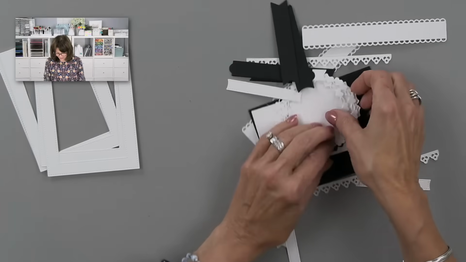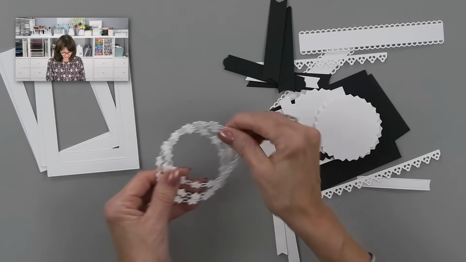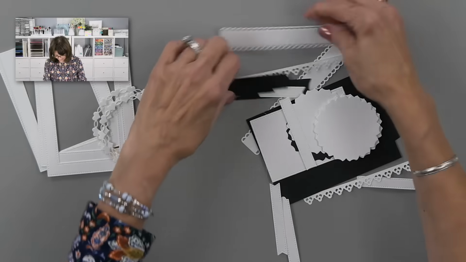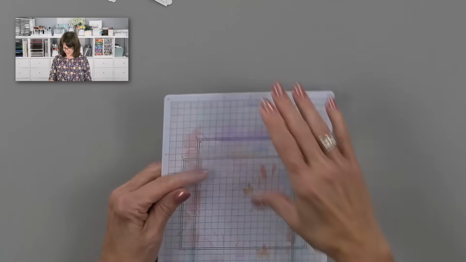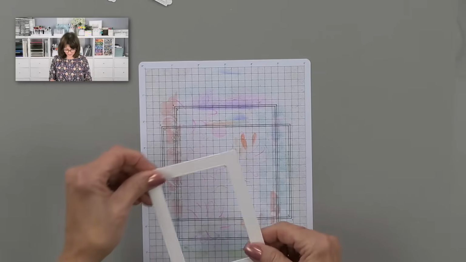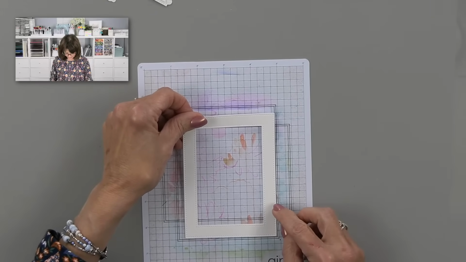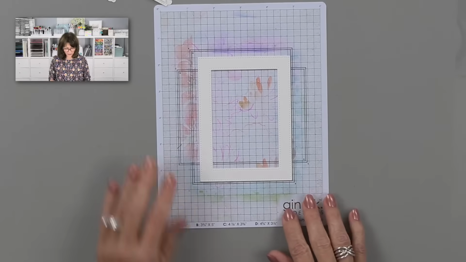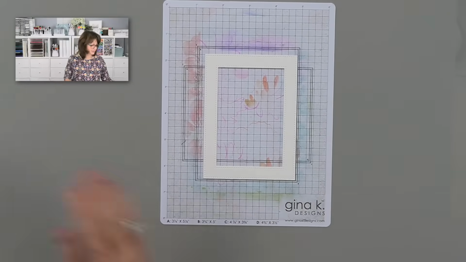All right, so these are all the pieces, and you can see what they look like. I love this. That is just such a pretty little frame. And I cut all these things. I'm just going to put them aside here. And this is our sticky mat. So I'm going to take this frame, and I'm going to put it onto our sticky mat.